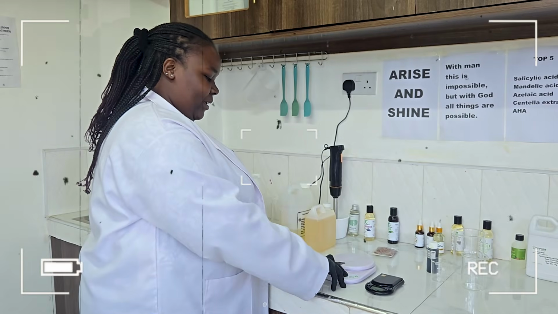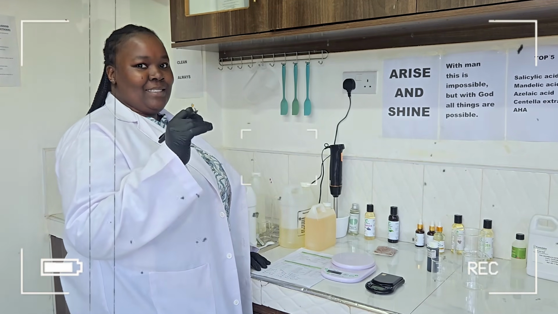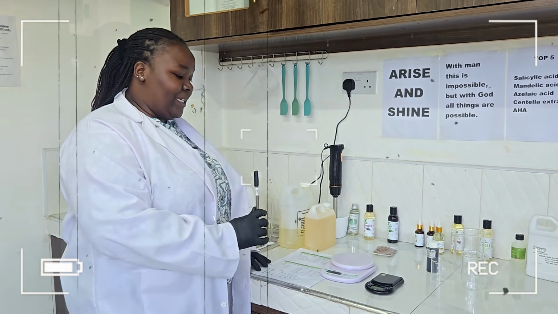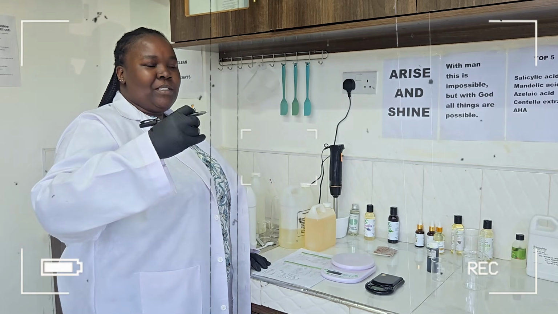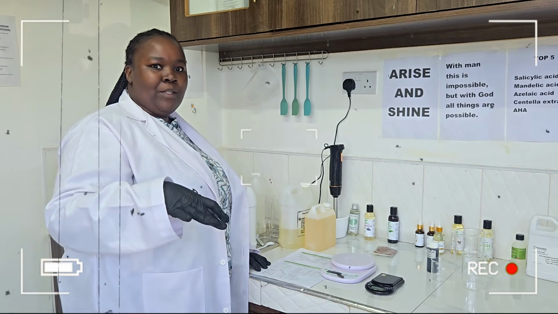So today we are going to welcome you in our laboratories where we are going to make our facial oil together. Before you do anything, you have to tare your weighing scale. Tare means to make sure that it is at 0 grams. So we usually measure in grams because of the small percentages, when it comes to those who are confused. So keep it on grams.